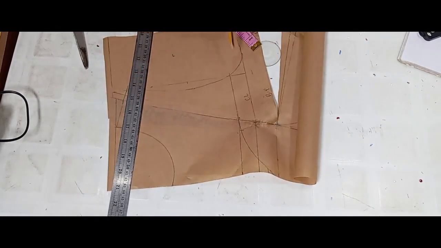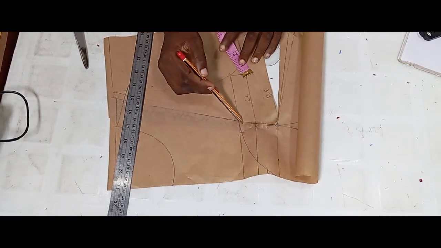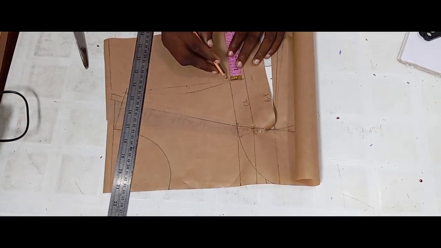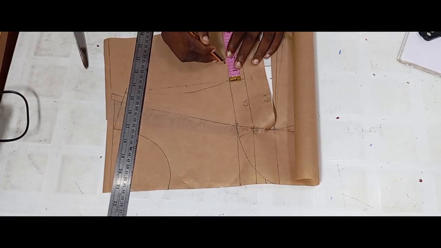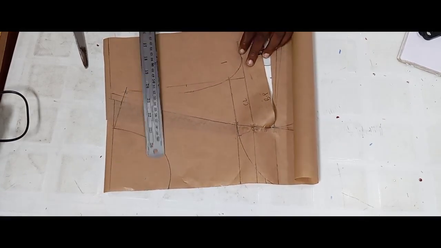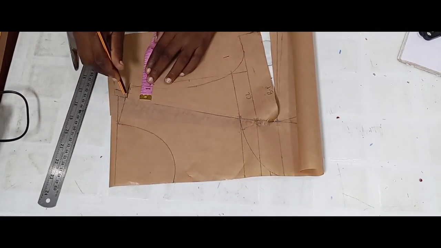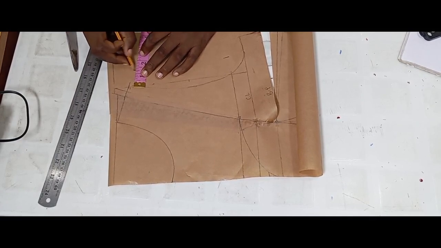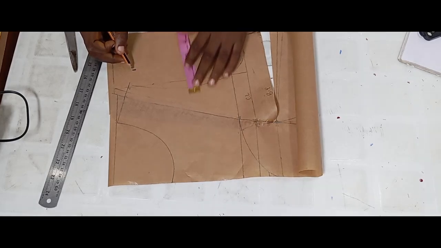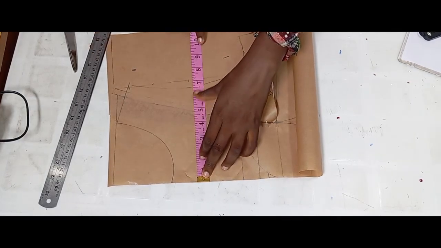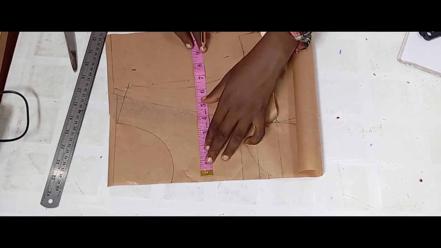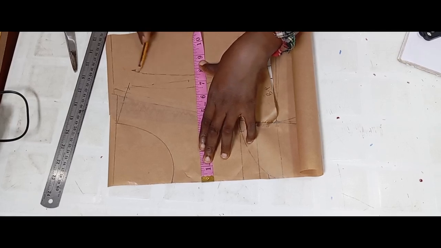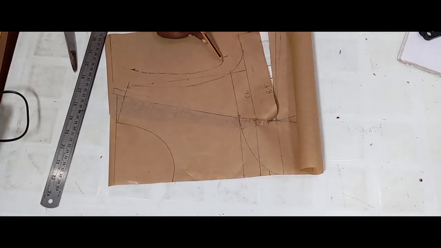After blending it in, you have to return whatever you took here. So for me now it is 1.5, so I'll return it back to my yoke point here. I'll return it back here like this. And for the shoulder slope also, I'll return the 1.25 that I took. I'm going to return it like that. Or you can as well just remeasure your measurements. Whatever you have before, you remeasure it, then you mark what is supposed to be there. So I'll just go ahead and connect like this.